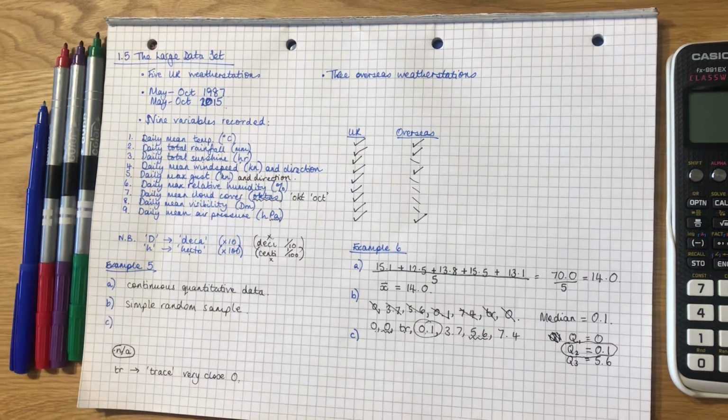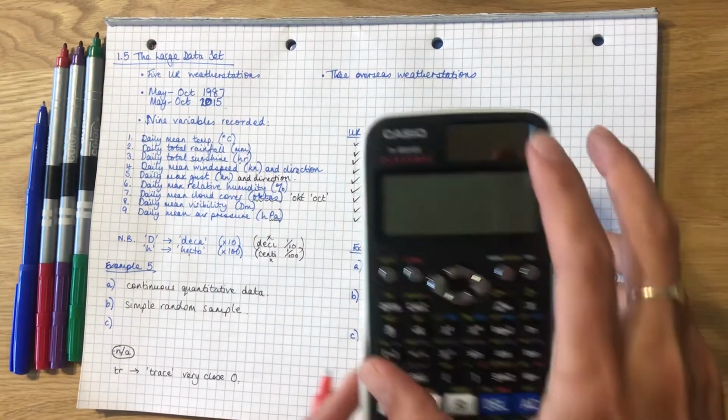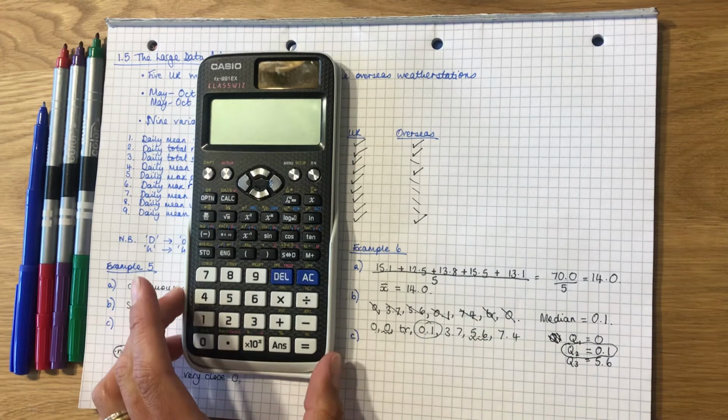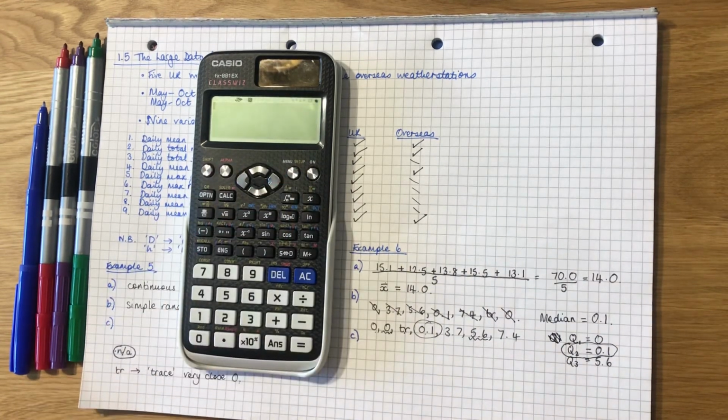Now, it's worth me pointing out at this stage that you can work out your median and your quartiles using your calculator, and I did say in the last video I'd show you how you do this. These calculators are absolutely superb for calculating statistics and values really quite quickly, and it's much better than the calculators you had at GCSE.